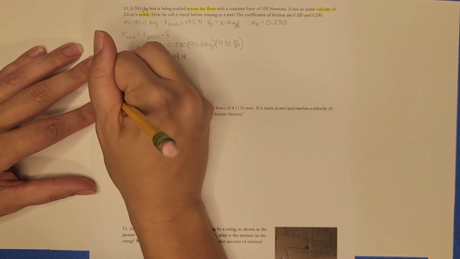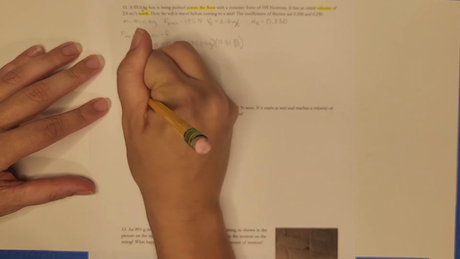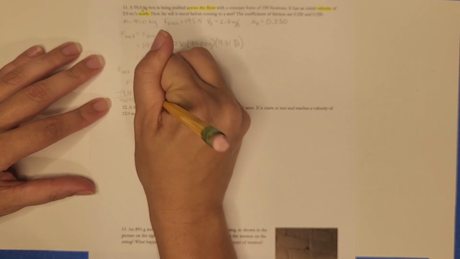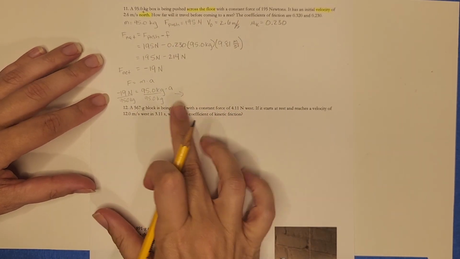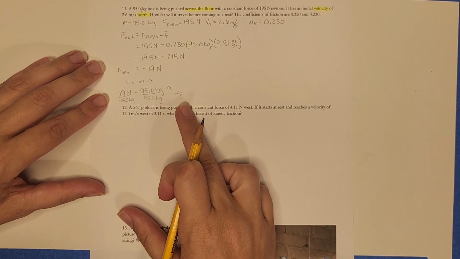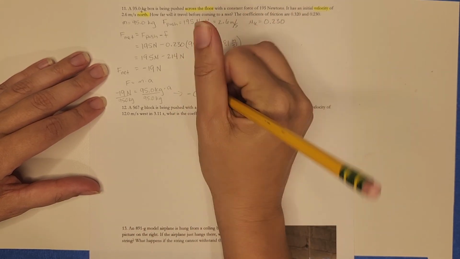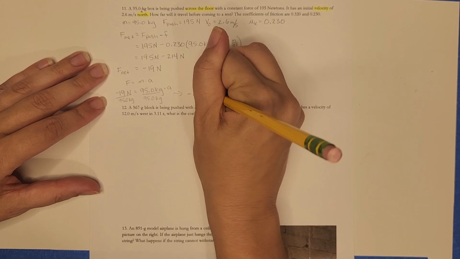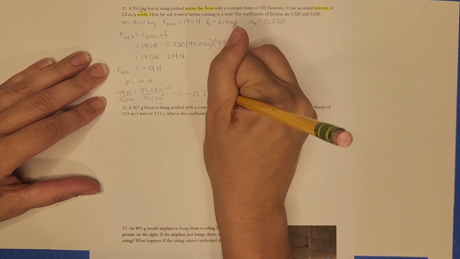And so when I divide by 95.0 kilograms, move this up here. Okay, and so my acceleration then is going to be negative 0.20 meters per second squared.